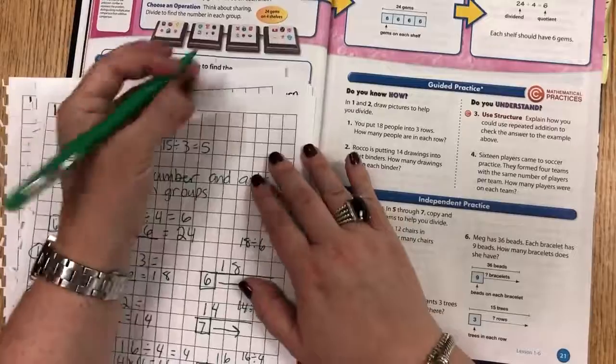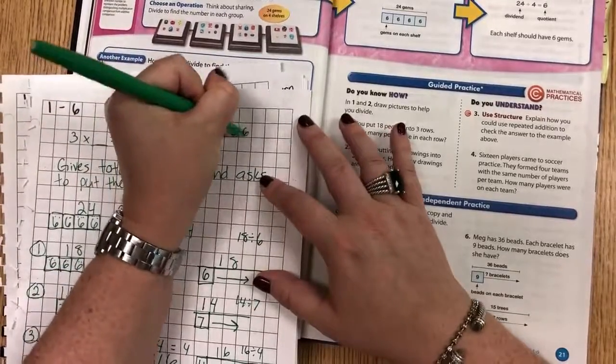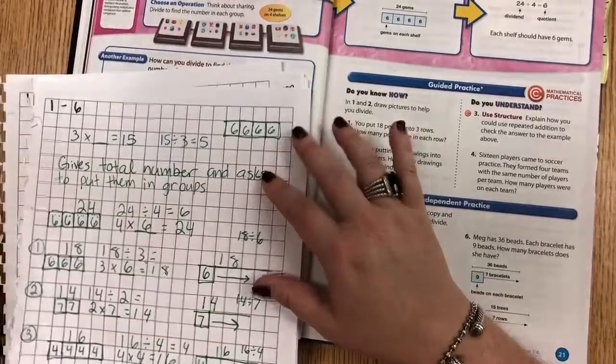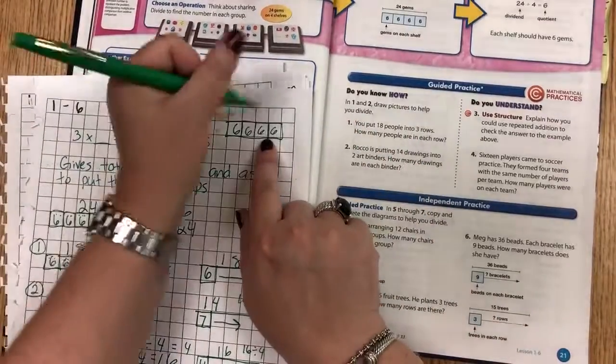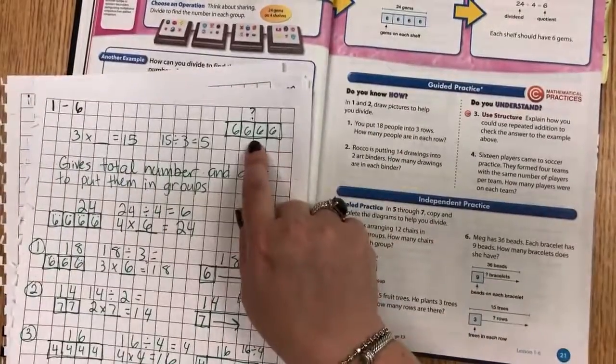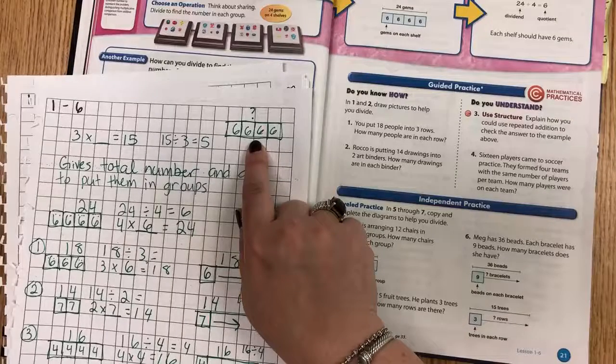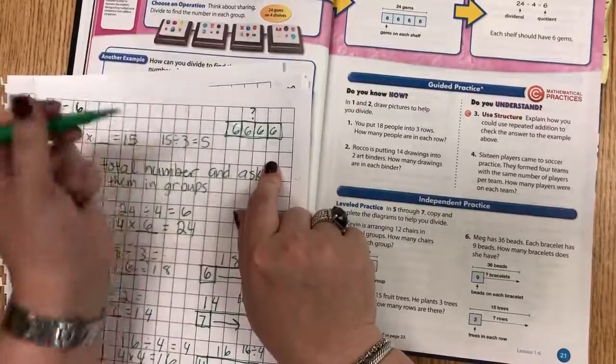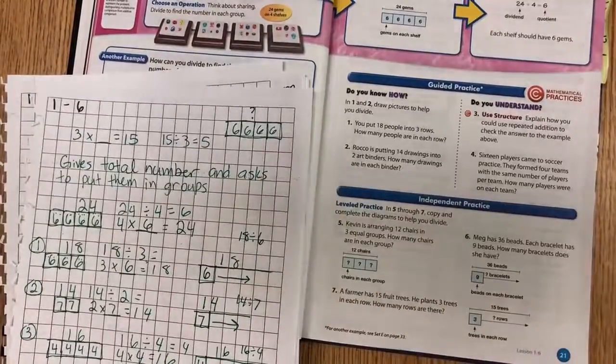If I were to have something that looked like this, let's just say, this, and there's usually going to be a question mark on top, that means multiplication. Because I have my groups, I have how many are in each group, and now I need to find the total amount.